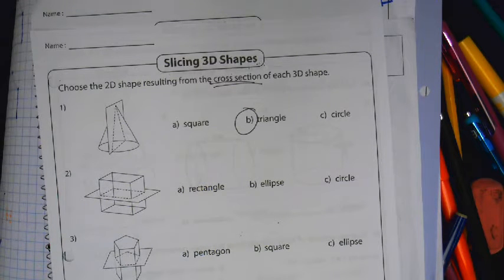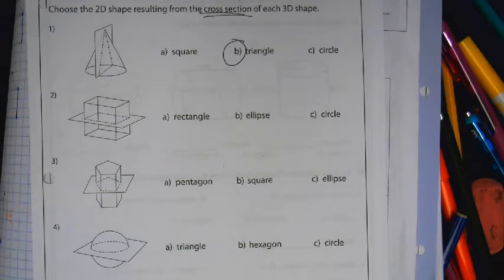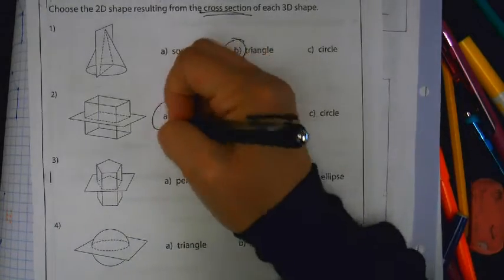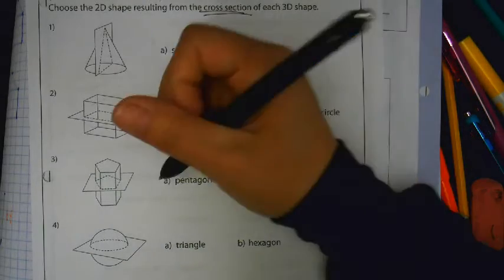Yes? What's that in the left? It's like a cylinder, like an oval. Oh. Why don't they just put oval? Because there's some differences between an oval and an ellipse. All right, number 2. What shape is it? Okay. Number 3. Ellipse. It's a pentagon.